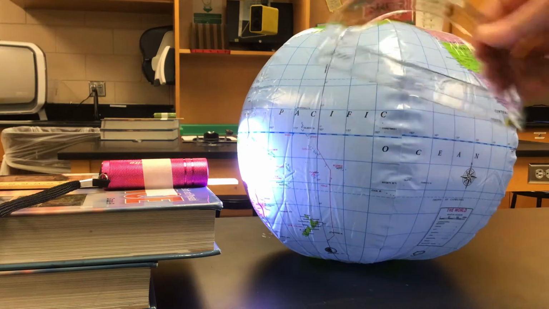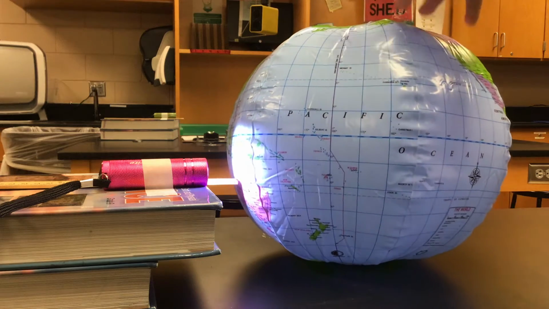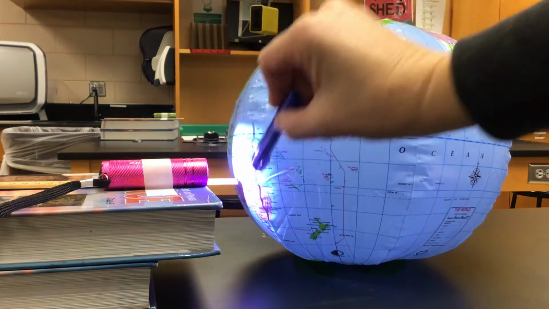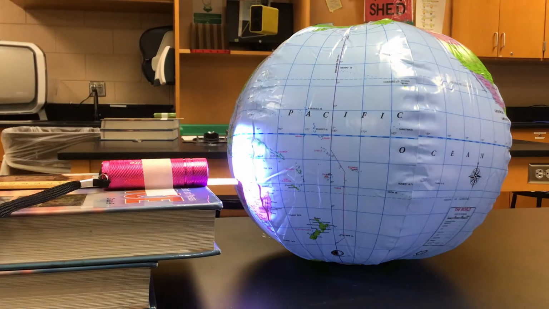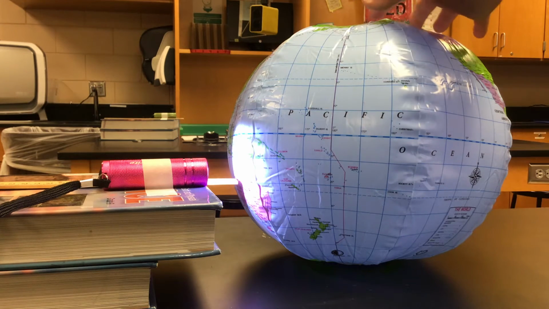Okay? And then I want to look from the side, not this view because I can't totally see, but you should be looking to see where is that circle of the flashlight on your globe, and then record that on data table part B. Now here's where it gets a little tricky again. I think on your data table, away is first.